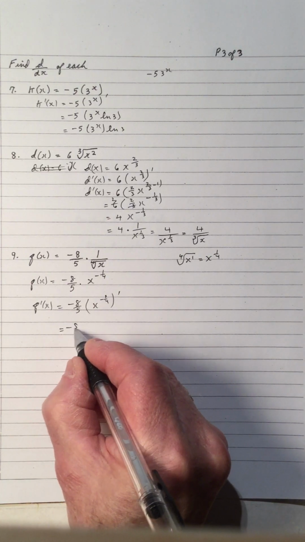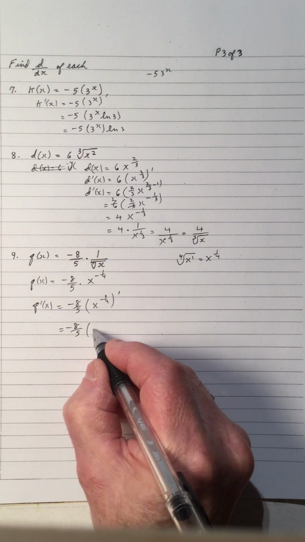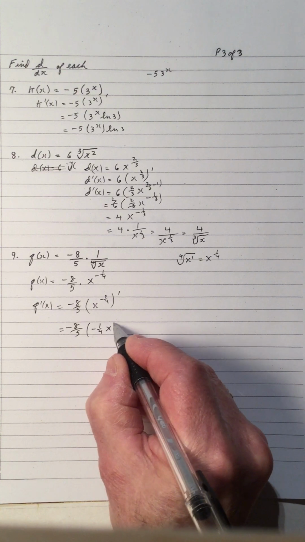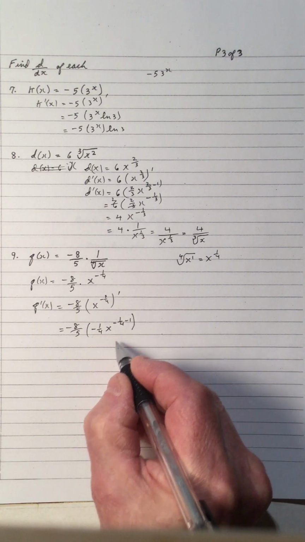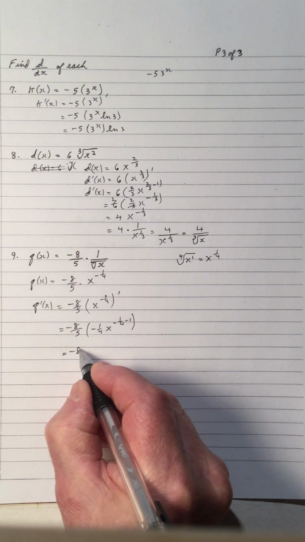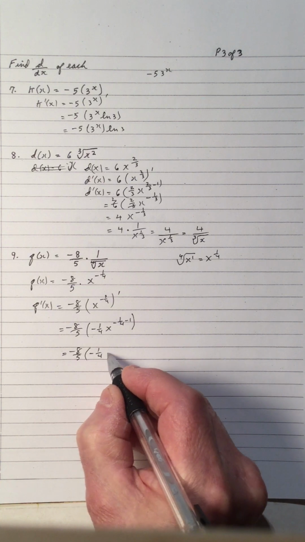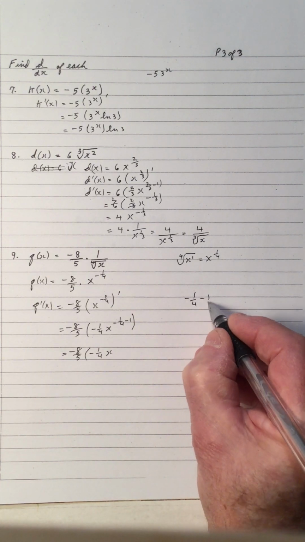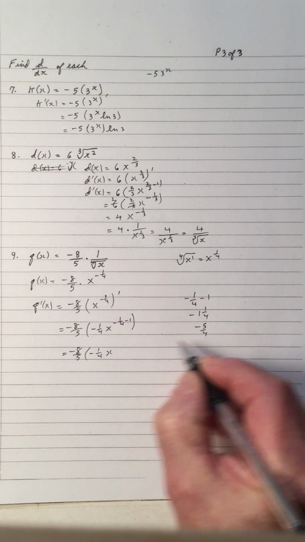So that's negative 8 over 5. And the derivative here is the negative 1/4 times x to the negative 1/4 minus 1. So this is negative 8 over 5 times negative 1/4. And negative 1/4 minus 1 is negative 1 1/4, which is negative 5 over 4.